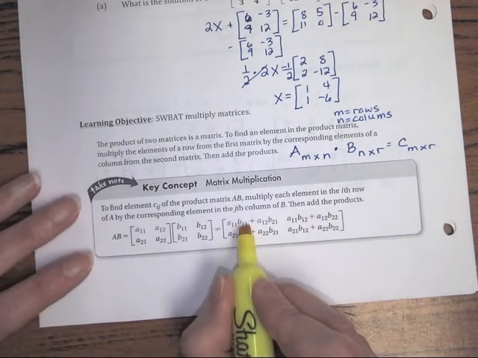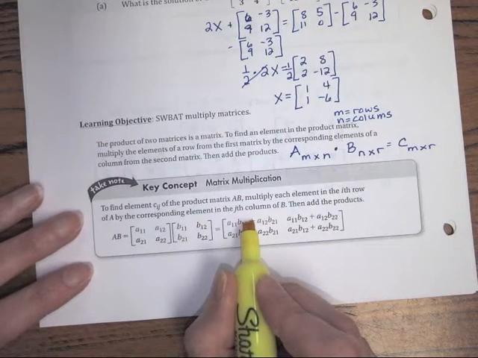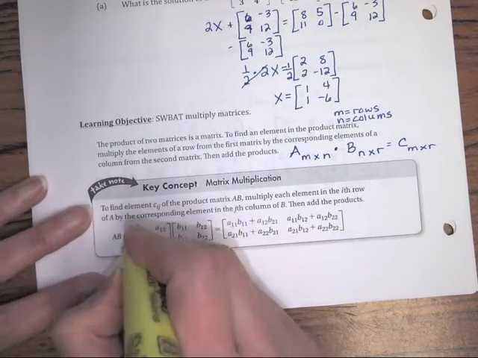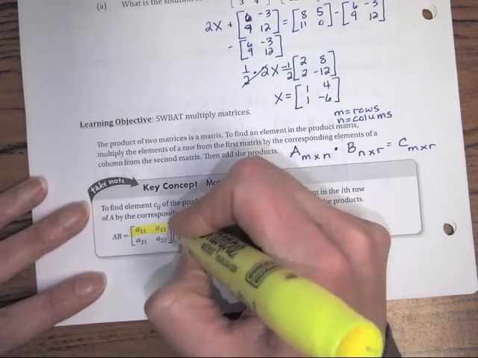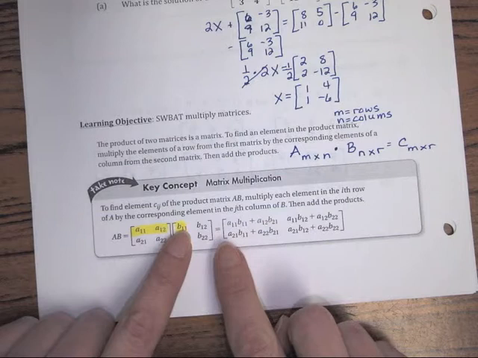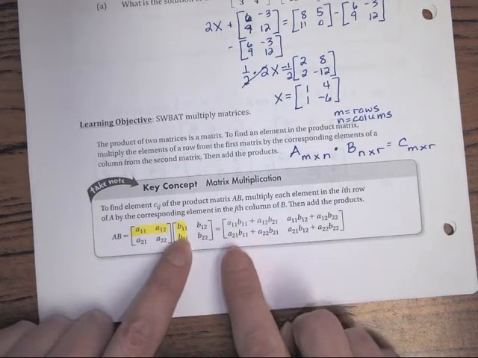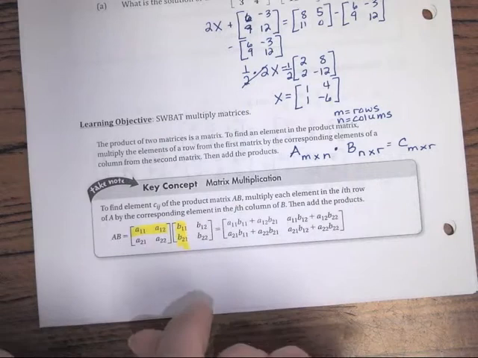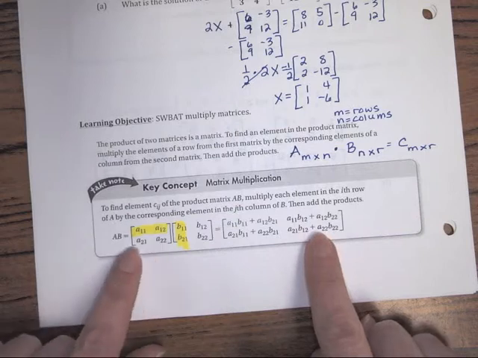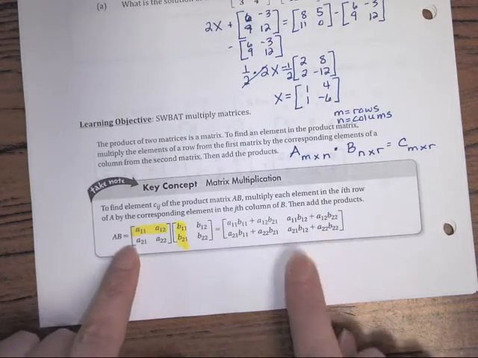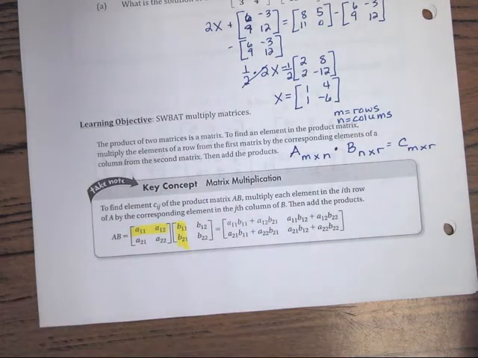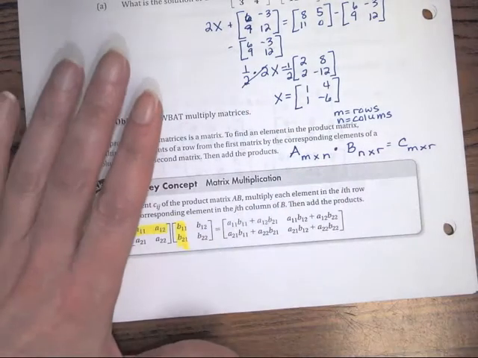Your first term, this is row 1, column 1, right? Right here. You get this by taking row 1 of this matrix times column 1 of this matrix. So here's what you do. This guy times this guy plus this guy times this guy. Yep, so the only way you're going to get it is to do it. So we have to go about doing it. And so, for example, this over here, this is second row, second column, means take the second row, multiply it by the second column. All right? And that's why they have to have the same inner dimensions, because otherwise they won't match up.